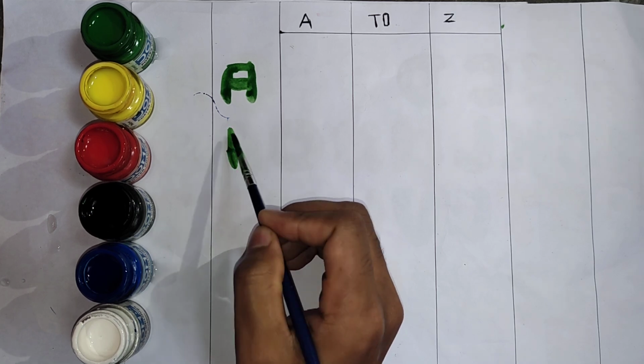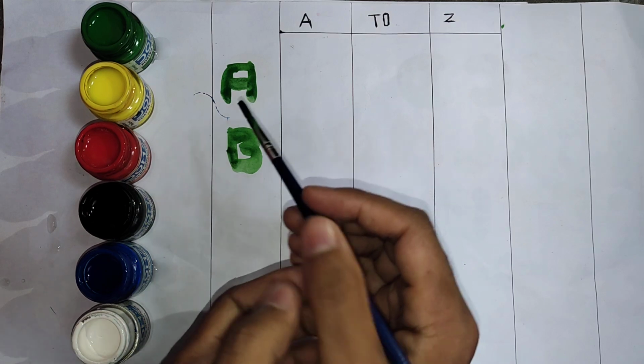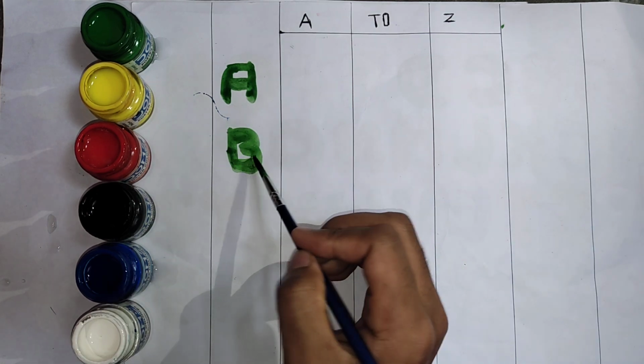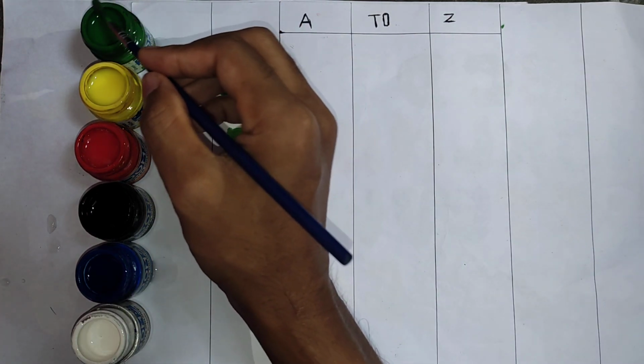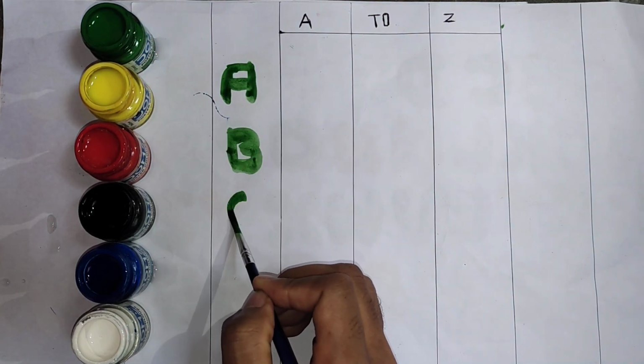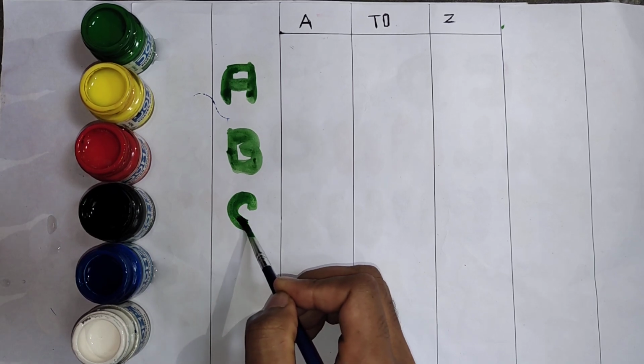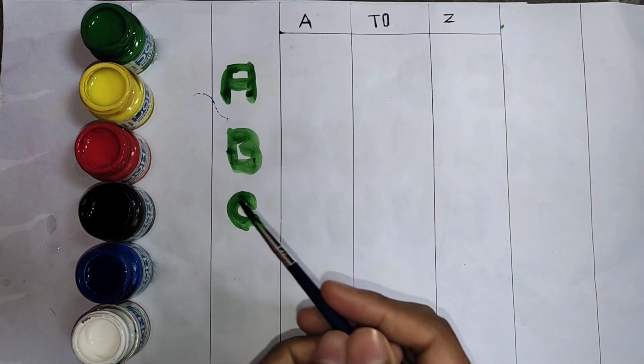Kids, the next one is B. B for ball. Kids, again we using green color. C. C for cat.